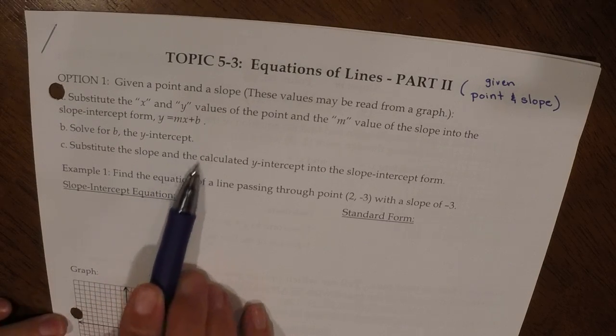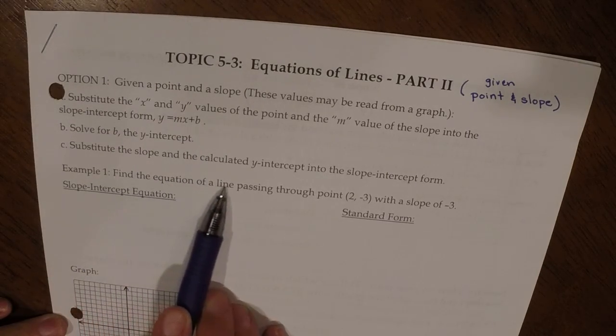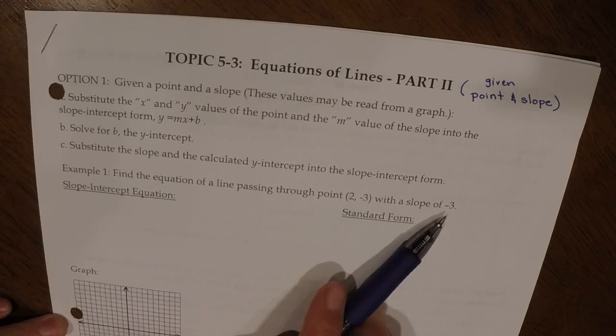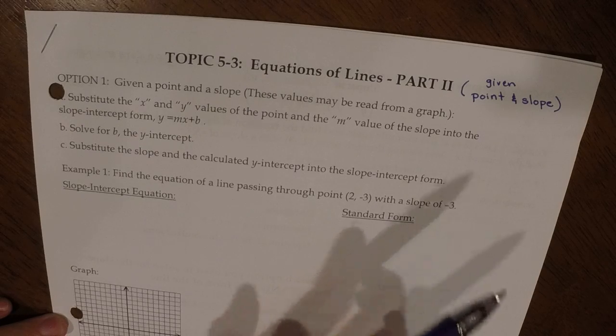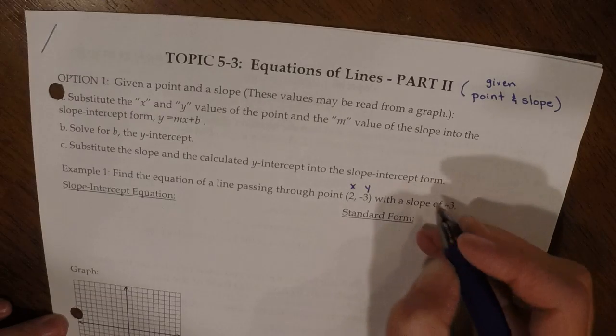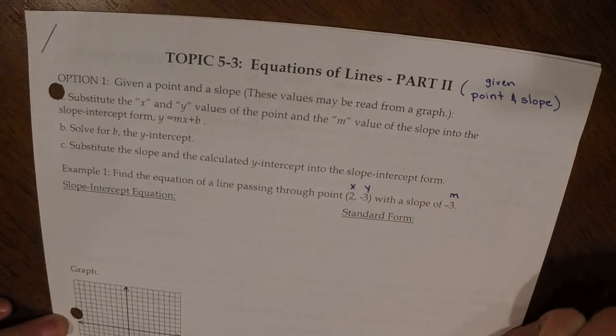So let's look. It says example 1, find the equation of the line that passes through the point (2, -3) and has a slope of -3. Well, that means this is your x and this is your y and then this is your m.